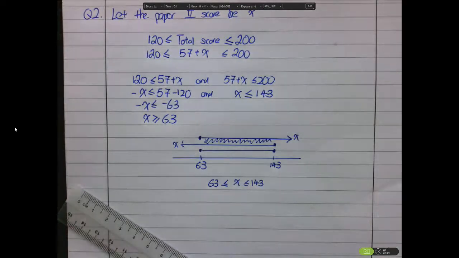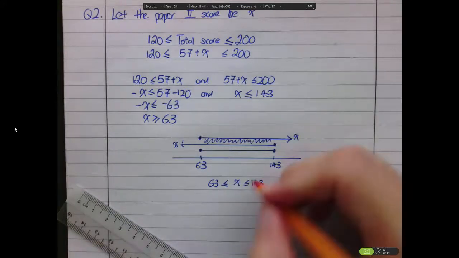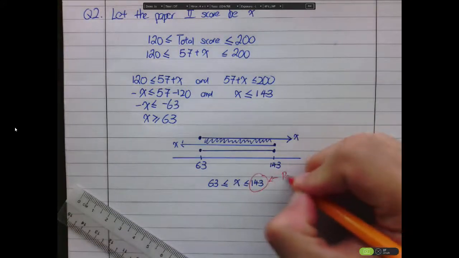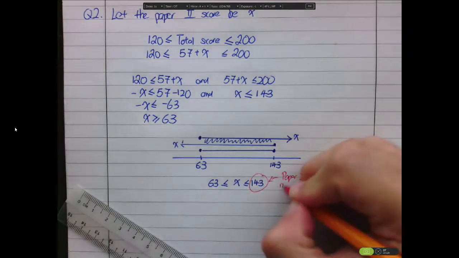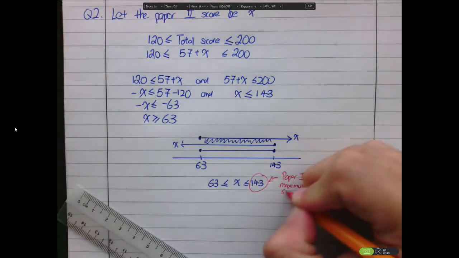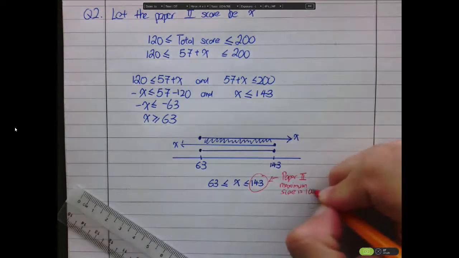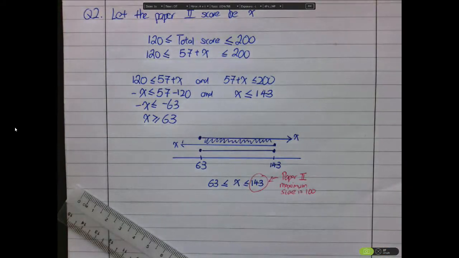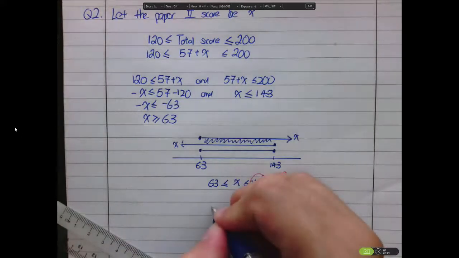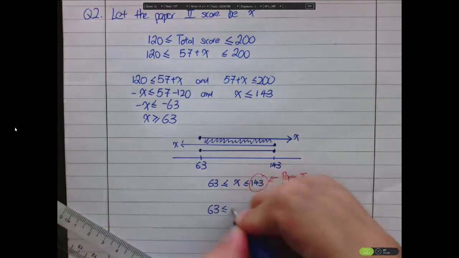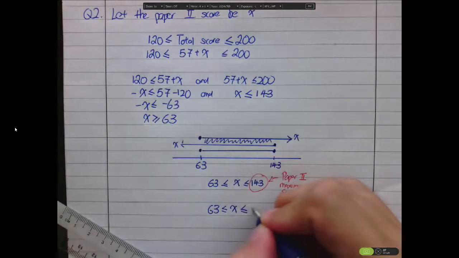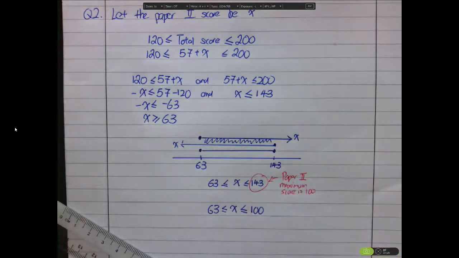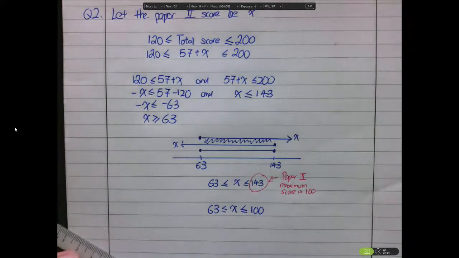So in order for me to adjust this, let me write it down, down here, there's something wrong. Paper 2 maximum score is 100. It cannot be 143. So in this case, we actually have to adjust our inequality to X is greater than or equal to 63 and less than or equal to 100. So therefore, he must score between 63 and 100 marks in order to pass the examination.